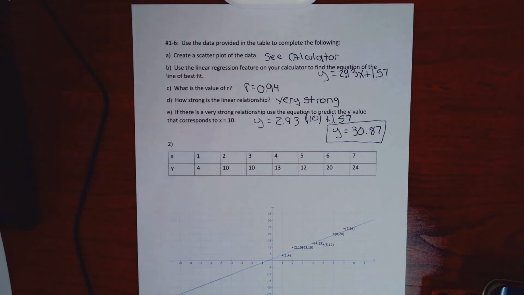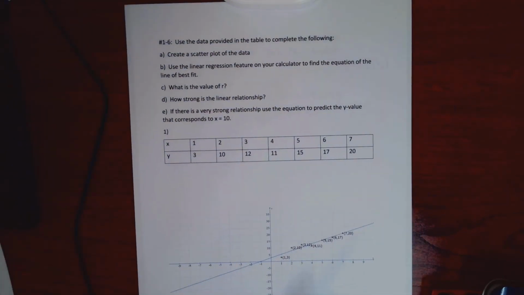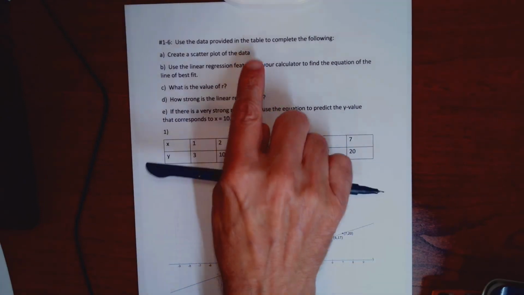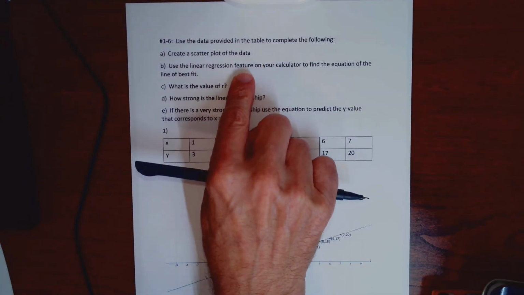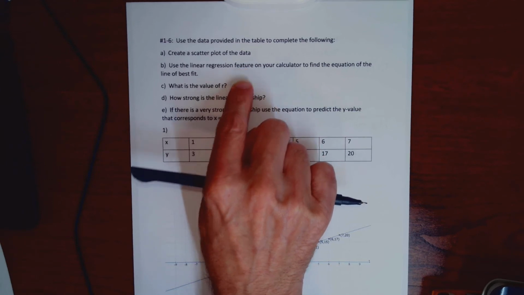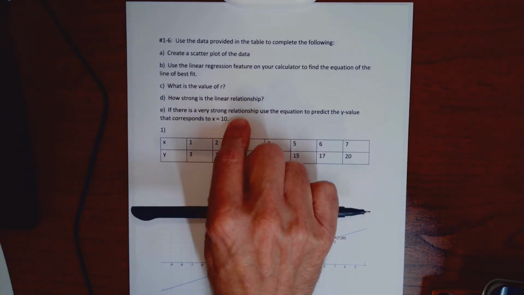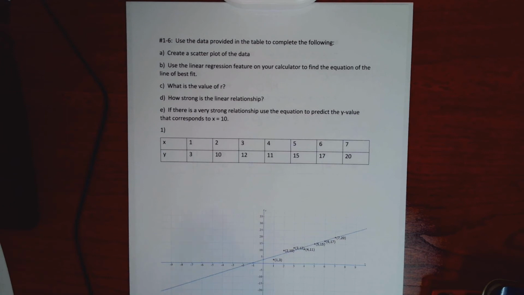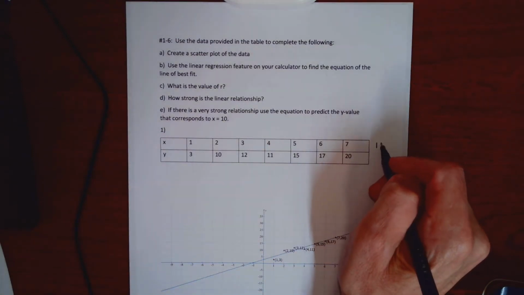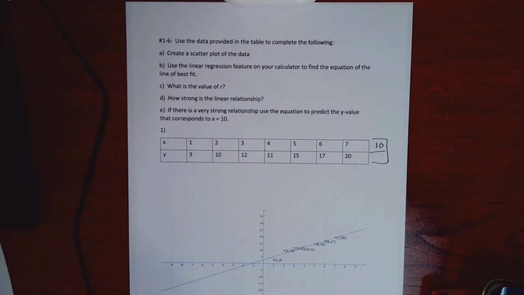Your problem 1 is essentially exactly the same. It gives you a set of data, wants you to make a scatter plot, do the linear regression to find the equation of a line that fits the data as best as possible, find the value of R, and see if it's a good fit or a bad fit. If it's a good fit, plug 10 in to get an estimation for the point 10 comma what would you expect to come here. The list stops at 7, but we can predict what the y would be with 10, and this is kind of the most accurate prediction we can make.